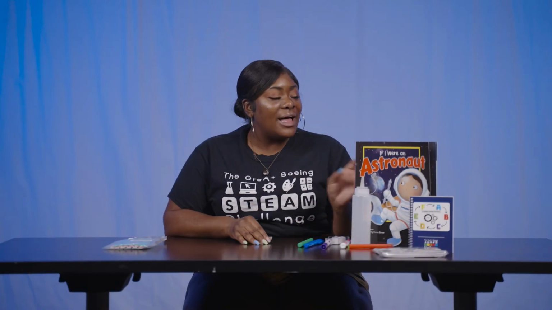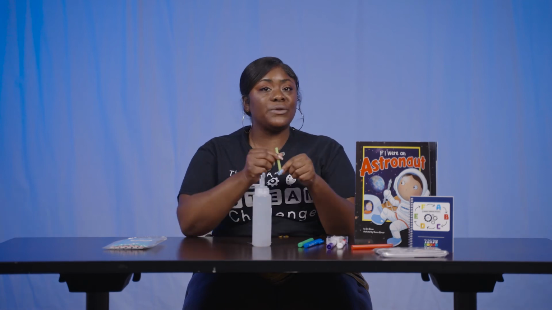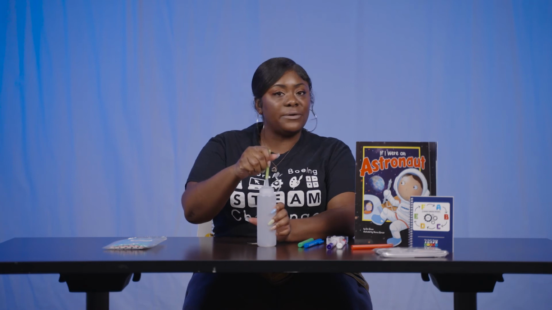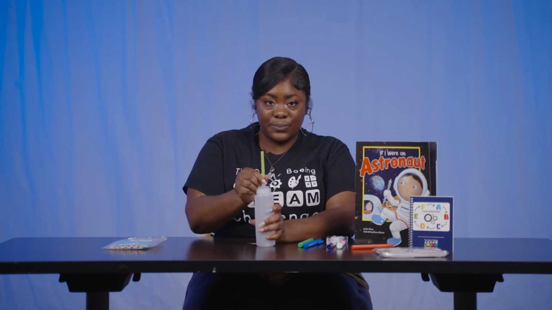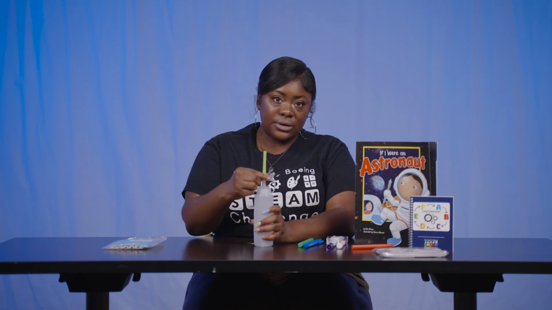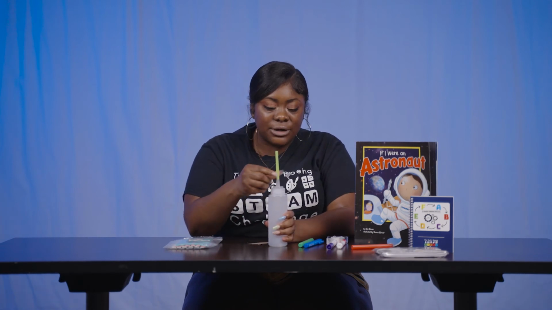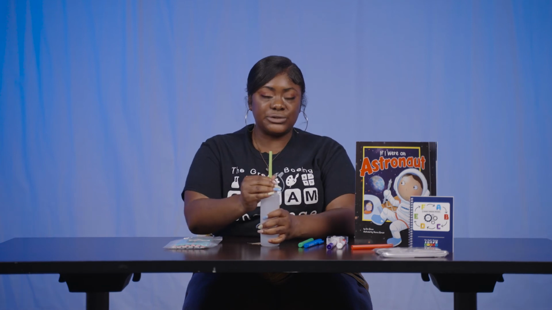Step 4, get your squeezable bottle, and you're going to take your skinnier straw, you're gonna cut that in half, and then place that on top of your squeeze bottle, as far as it will go. If you need to, this is where you can use the blue tack to fill in any gaps between the straw and the squeezable bottle nozzle.